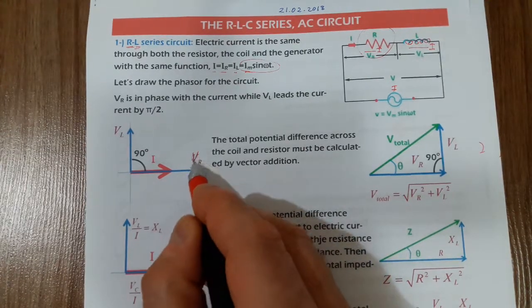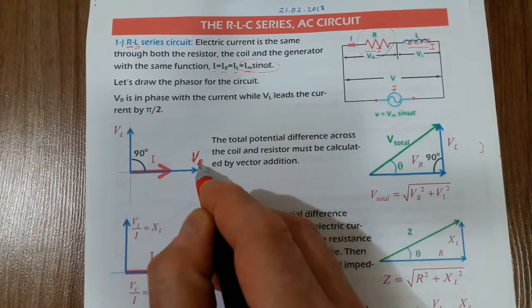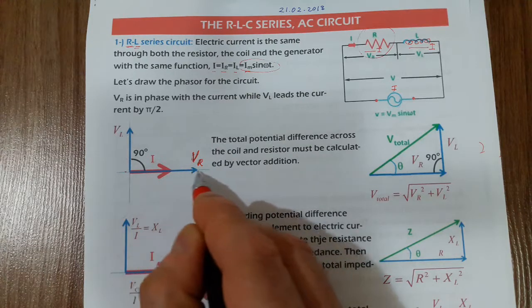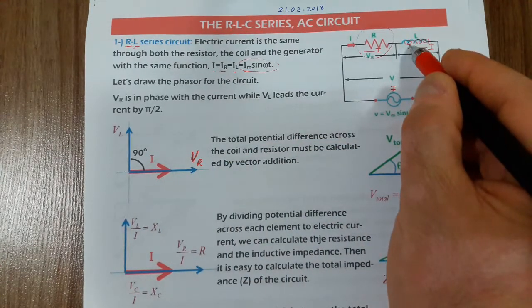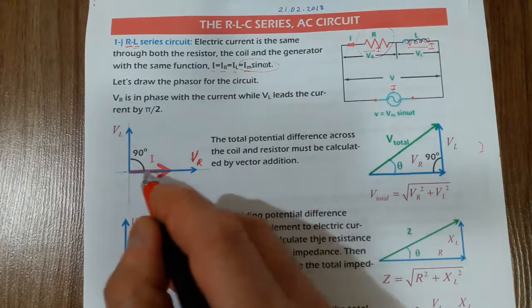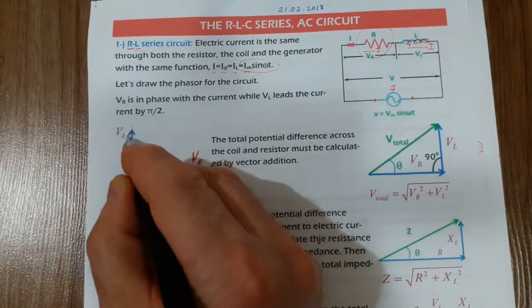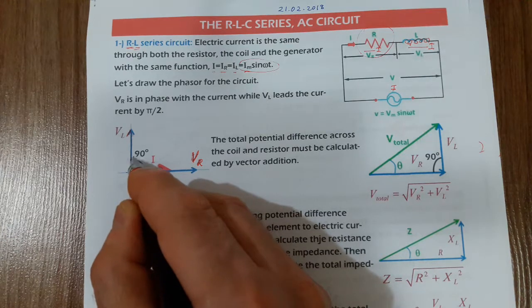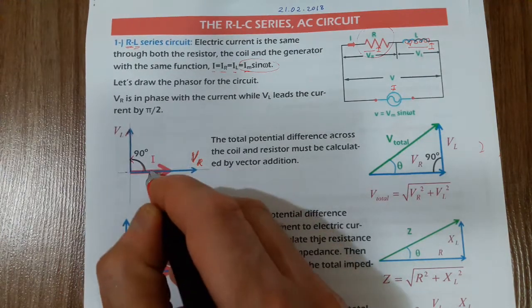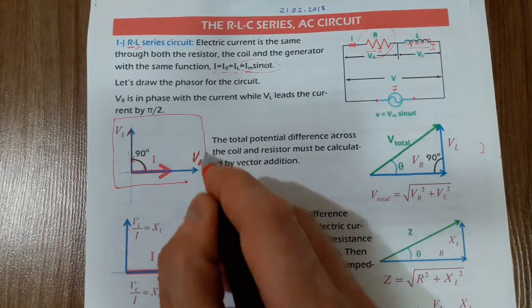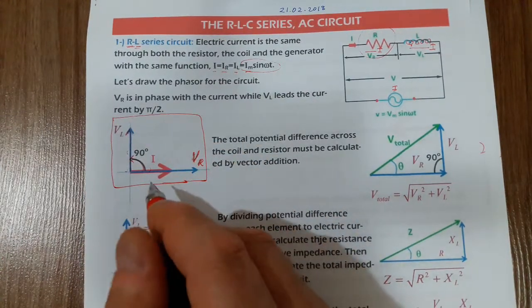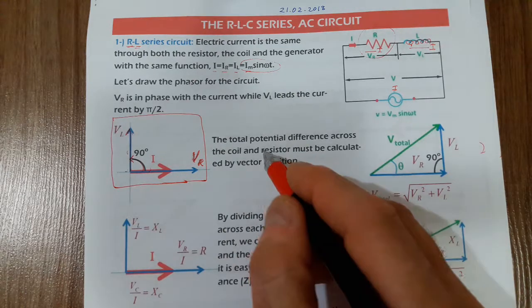That's why we are going to draw VR, the potential difference on the resistor, in the same direction as the electric current. But in the coil, the potential difference leads the electric current by pi over 2. That's why we are going to draw VL making an angle of 90 degrees. So the potential difference is leading the electric current by pi over 2. So this is the phasor diagram for a series RL circuit.